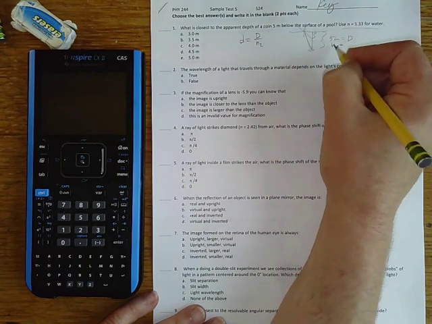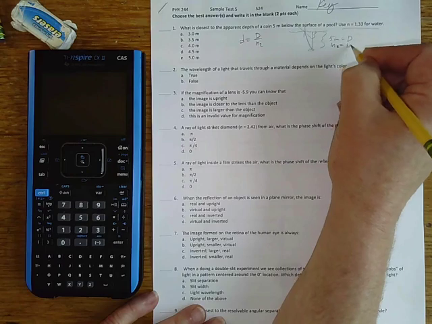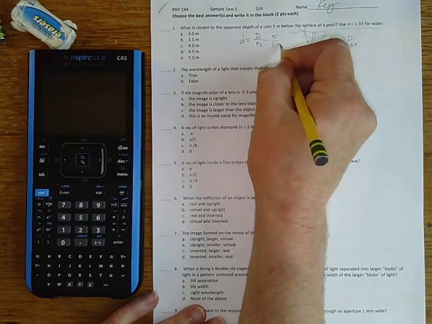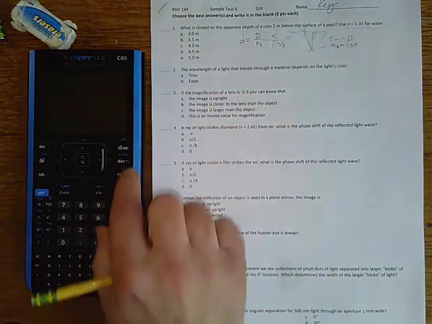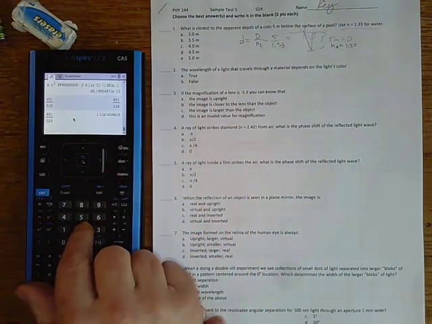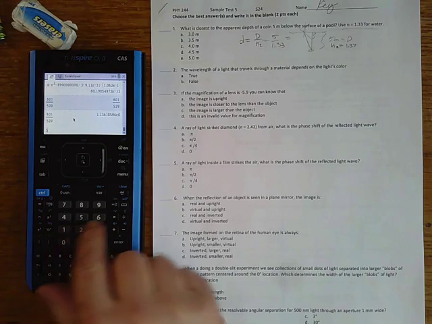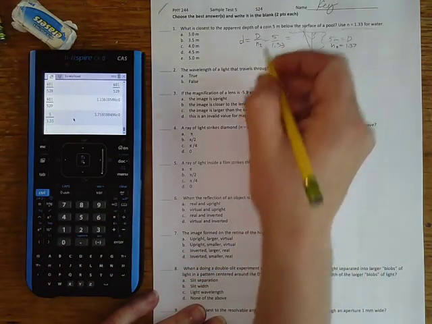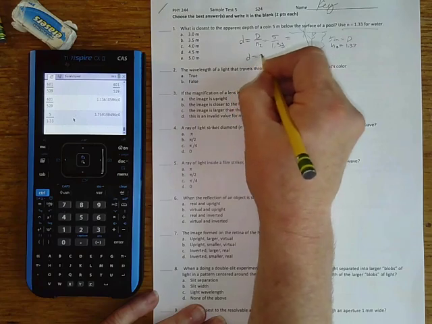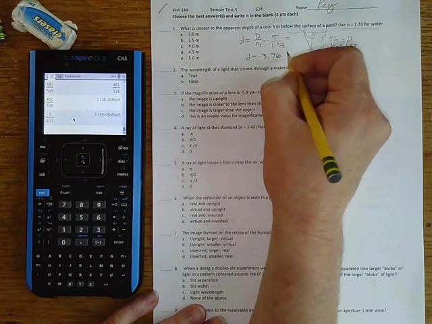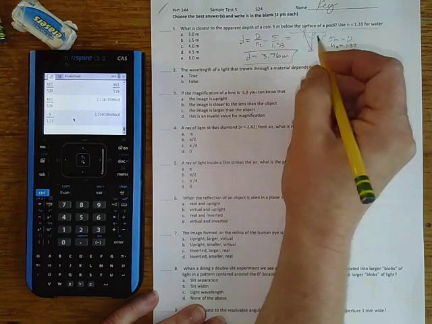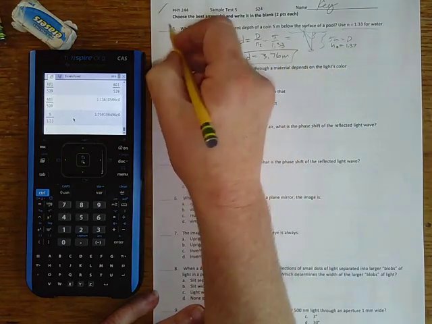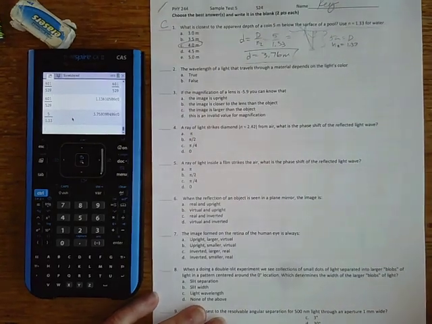liquid or whatever the thing is inside of. That's water, so that's 1.33, so we've got 5 over 1.33, so the apparent depth is 3.76 meters. Which one is closest? Just a little bit closer to C, 4 meters.